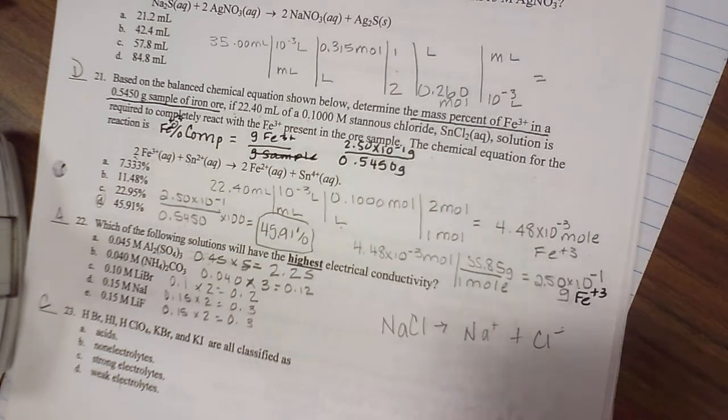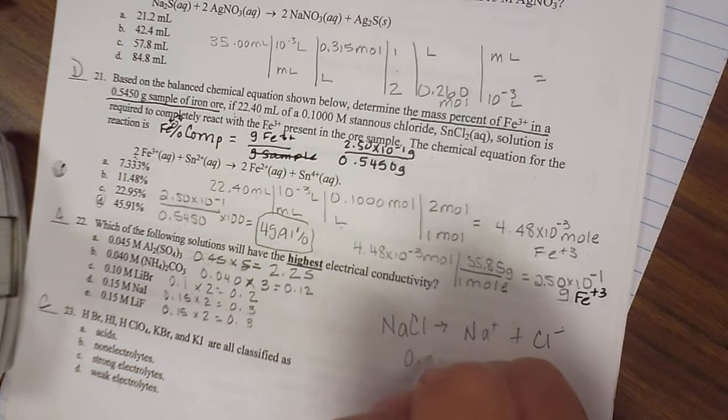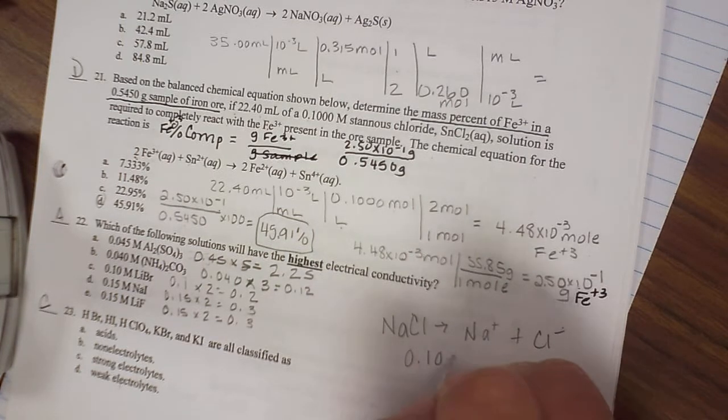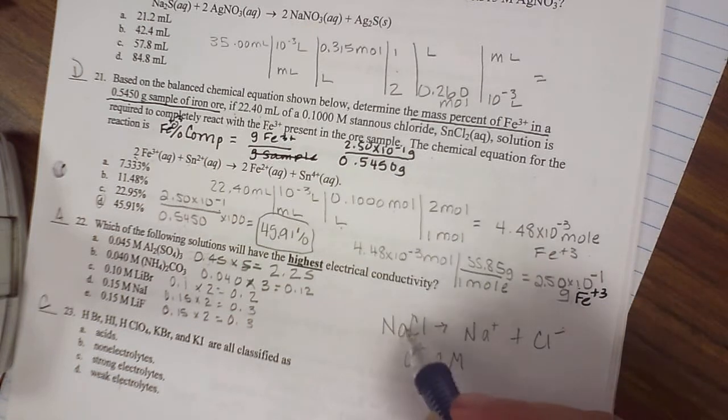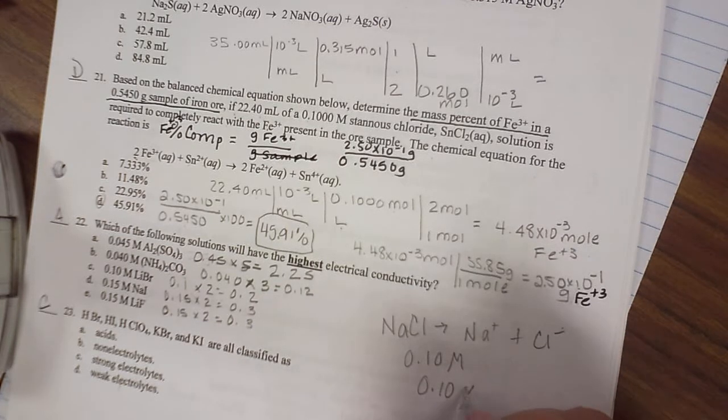So if I have a 0.10 molar solution, I'm going to take 0.10, which is the number of moles in 1 liter. For every 1 mole of sodium chloride I have 2 ions. So I'm going to multiply that by 2.